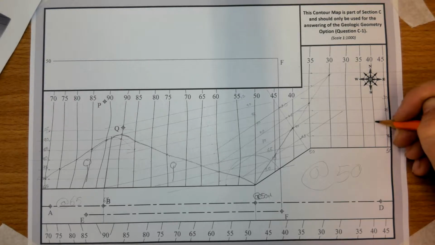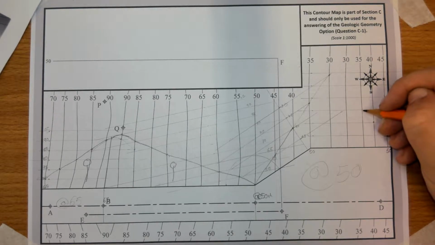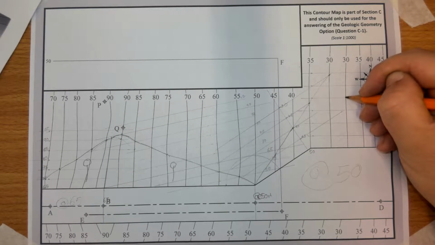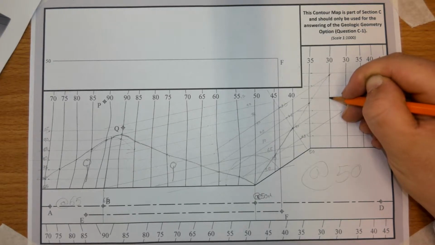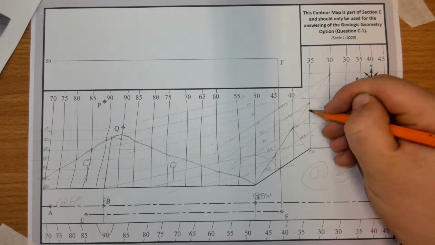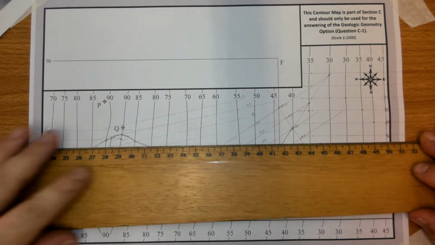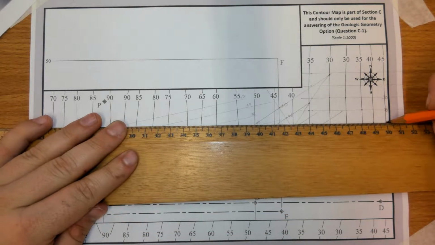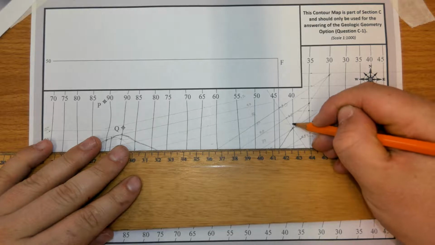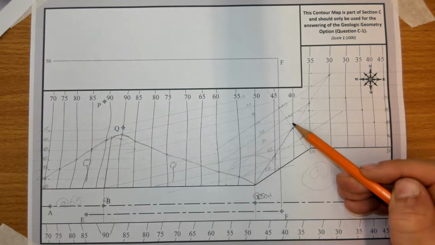So 45, 40, 35, 30, 30, 35, 40. So we're going to sketch these in here.